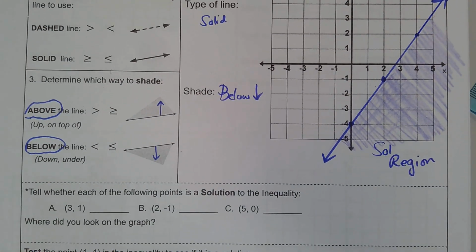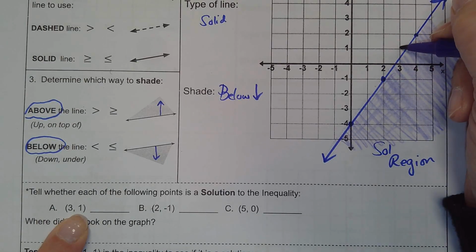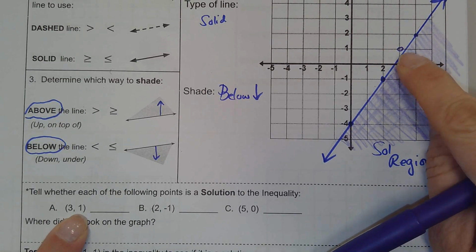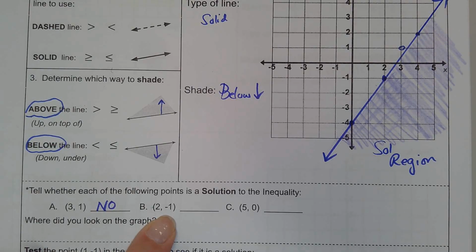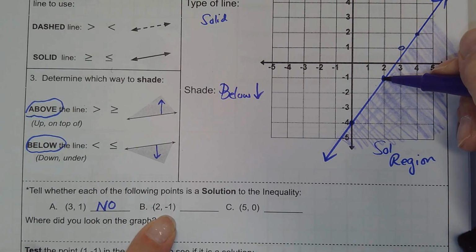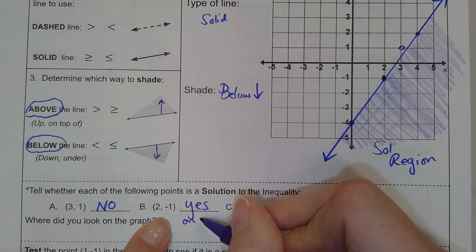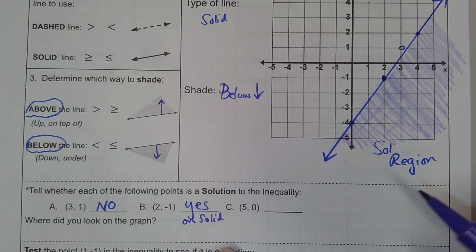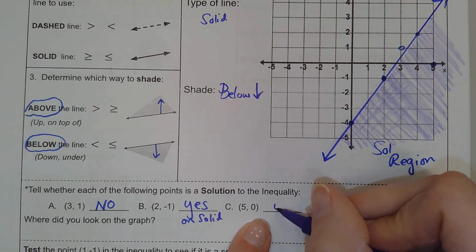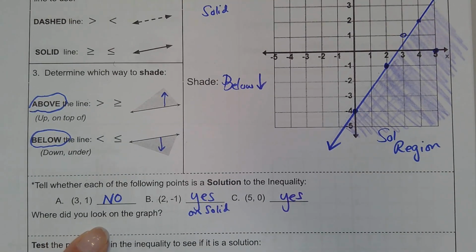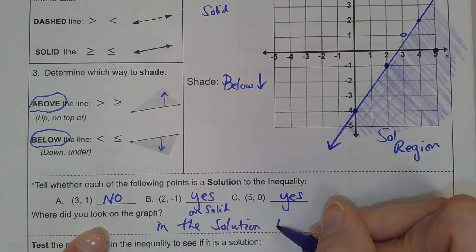Let's see if these points are in the solution region. Is (3, 1) a solution? No, it is not in the solution region. Is (2, -1)? It's on the solid line, so yes. Is (5, 0) a solution? Yes. And where were we looking on the graph? In the solution region.